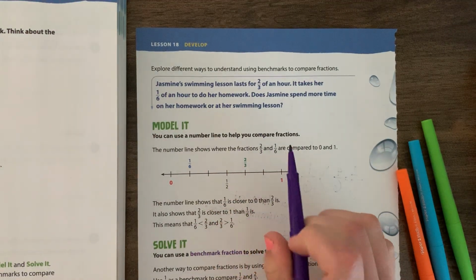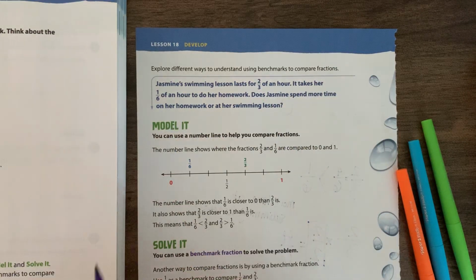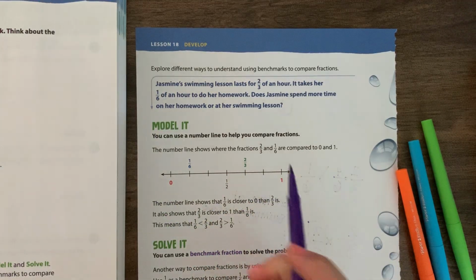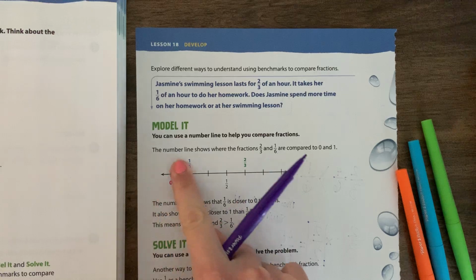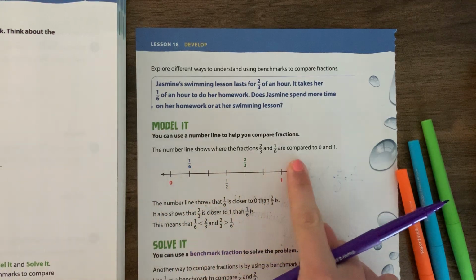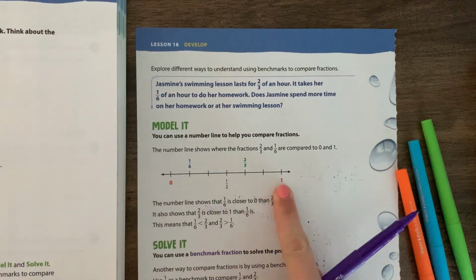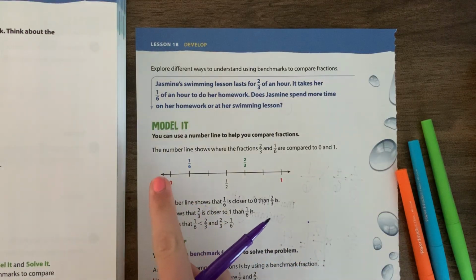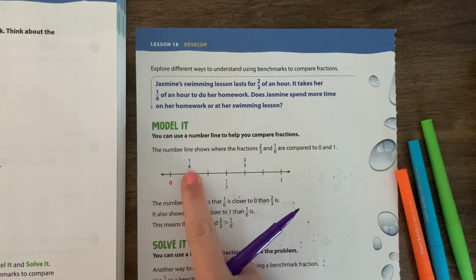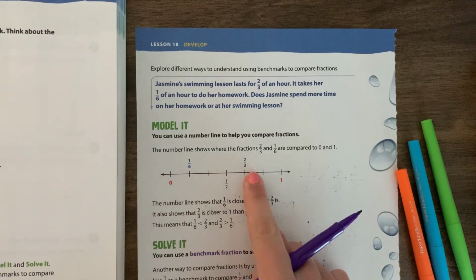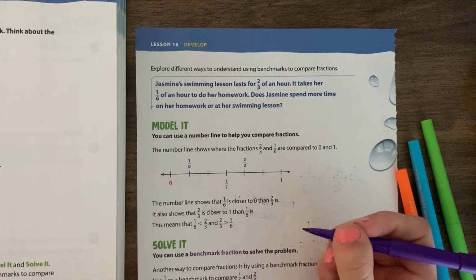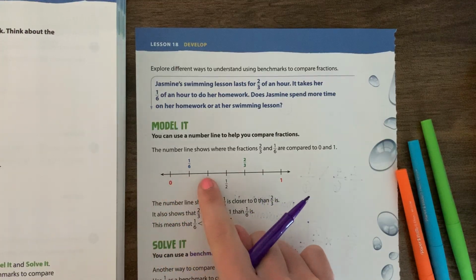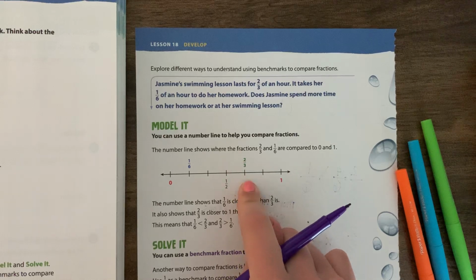So we're going to talk about all the different ways that we could have compared 2/3 and 1/6. So it's the same question. So we can model it. That's what I was kind of telling you. If you wanted to use a picture, or they used a number line. So it says the number line shows where the fractions 2/3 and 1/6 are compared to 0 and 1. So that means here's 0, here's 1. Notice that they put 1/2 right there in the middle. And then they split their number line into 6, so into 6 equal parts. 1, 2, 3, 4, 5, 6. So they already kind of found that common denominator that we did last time. And then they marked 1/6, and then they marked 1, 2, 3, 4, 6, which we already know is the same as 2/3.